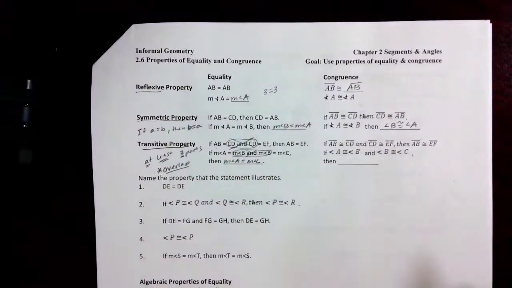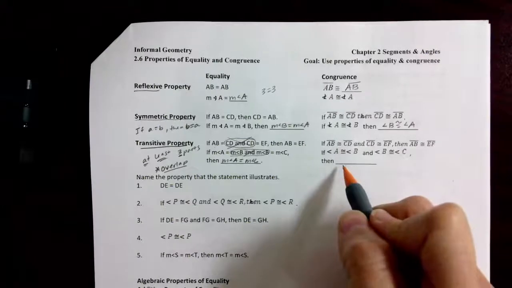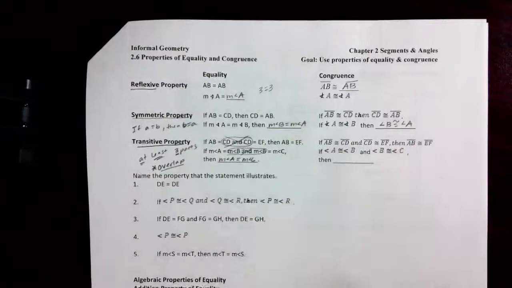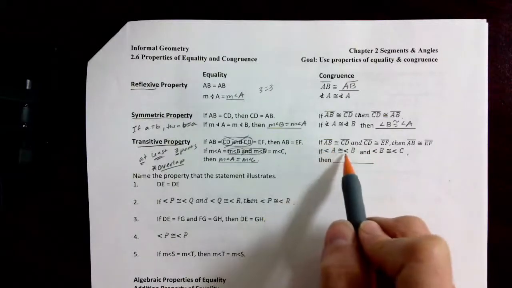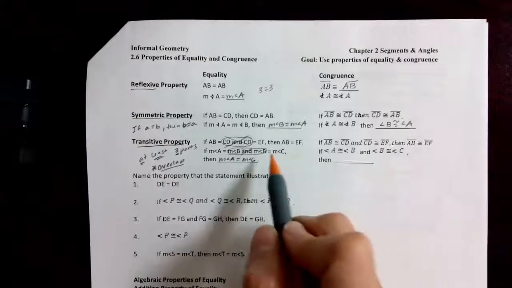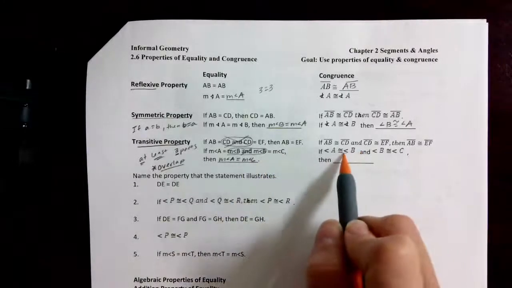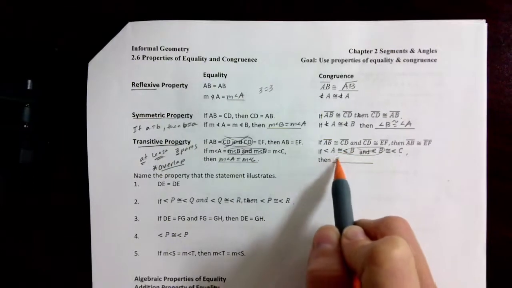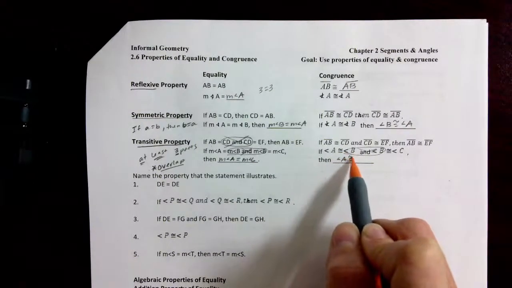Okay? Over here, it's the same idea, only now they're using congruence instead of the equal sign. So if angle A is congruent to angle B, and angle B is congruent to angle C, it's really very similar to what we stated over here. We find the overlap, we cross it out, and we would say what? Angle A is congruent to angle C.